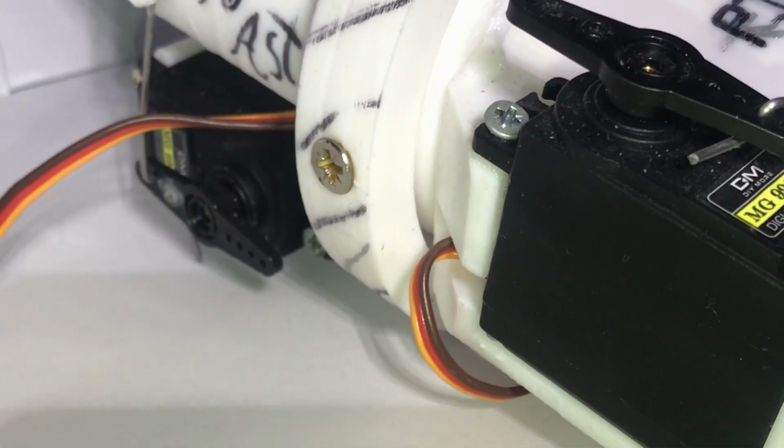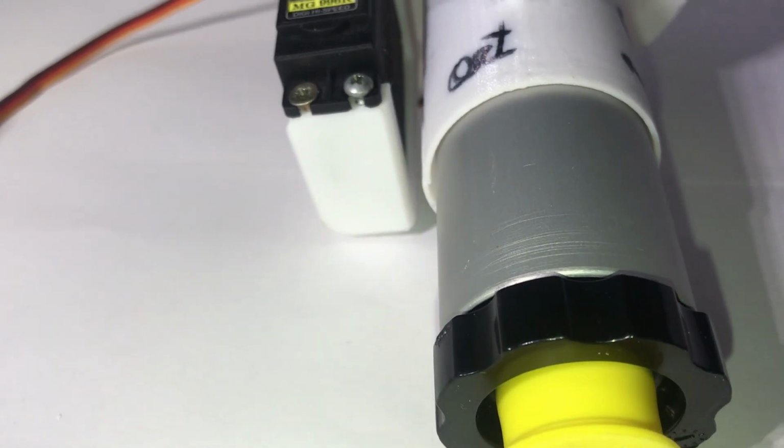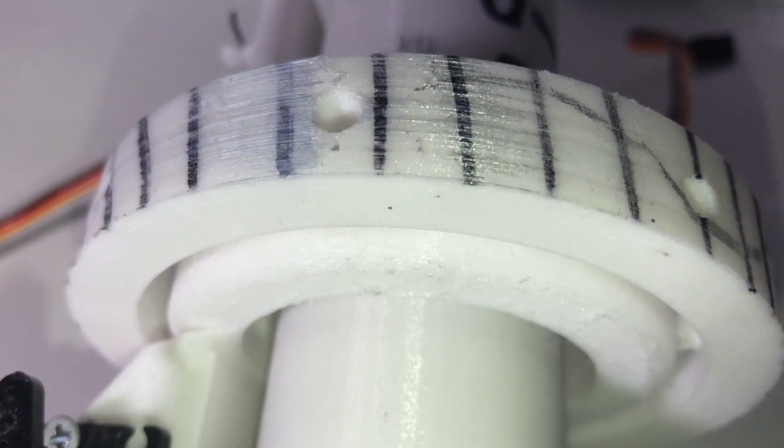The TVC consists of two servos, X and Y, a central body for the passage of the engine, and two rings blocked by joints to allow movement.